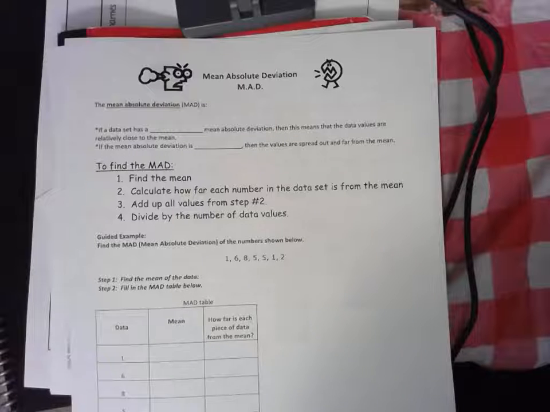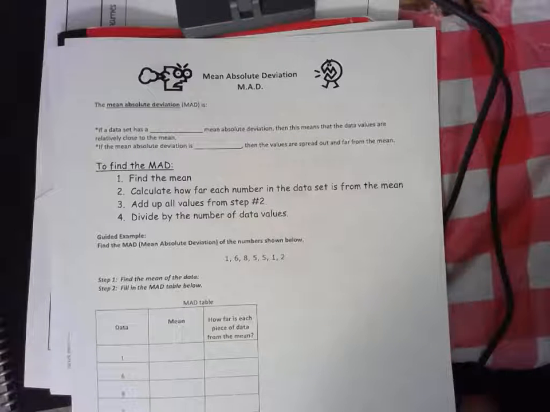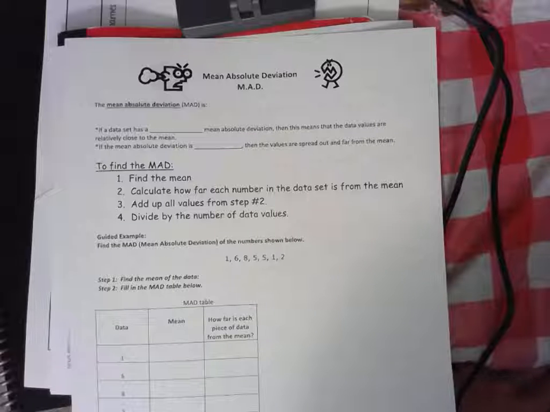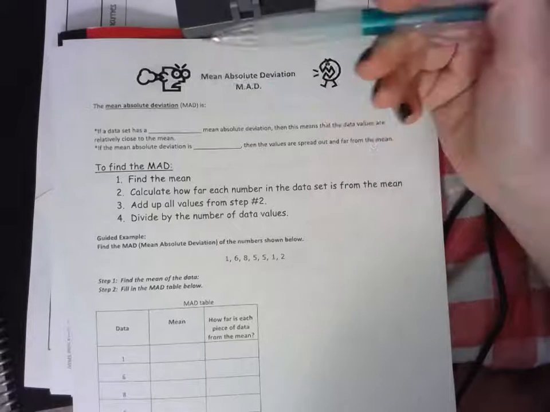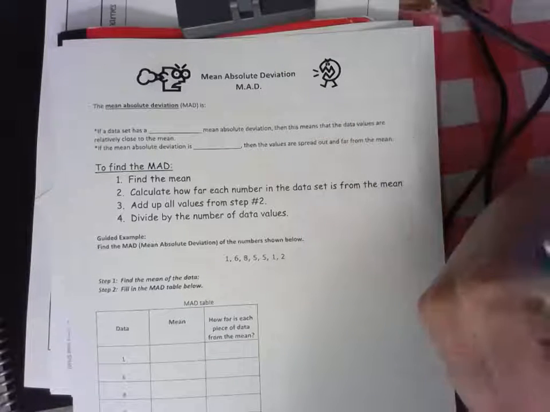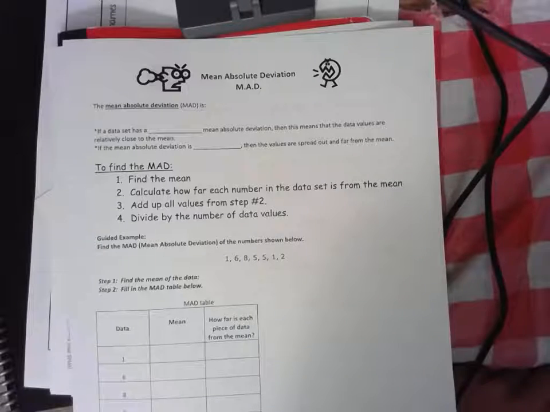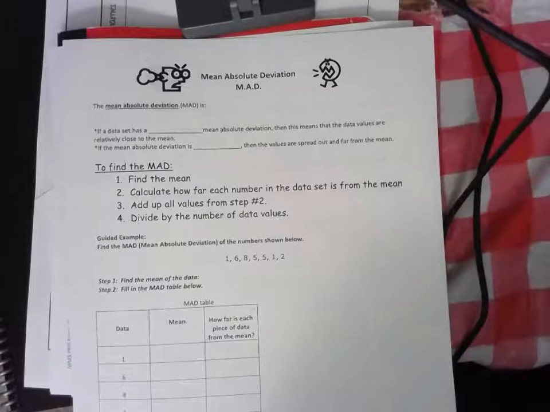Today we are going to learn about mean absolute deviation. So we know what a mean is, and if we think about absolute value, which we've learned about, we can put those two together to find out what mean absolute deviation is. Sometimes you'll see mean absolute deviation listed as MAD, M-A-D. That will be the abbreviation on your test, so just so you know. Keep in mind you may use any notes that you have on your test, so be sure to take good notes during this.